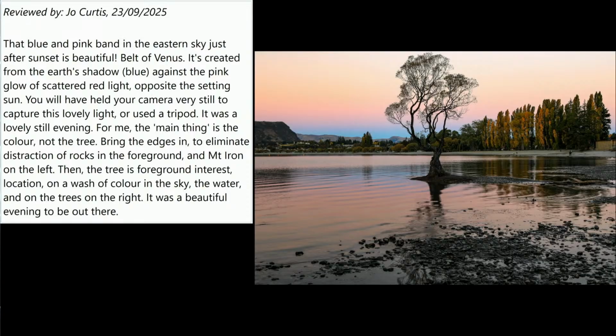For me, the main thing is the colour, not the tree. Bring the edges in to eliminate the distraction of the rocks in the foreground and Mount Iron on the left. Then the tree is the foreground interest. Location on a wash of colour in the sky, the water, and on the trees on the right. It was a beautiful evening to be out there.